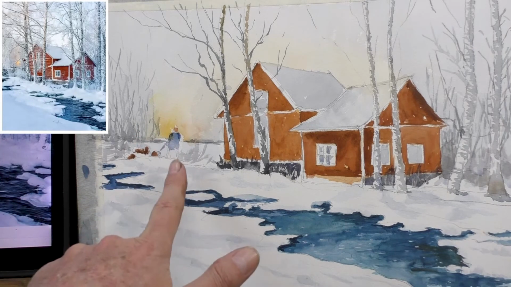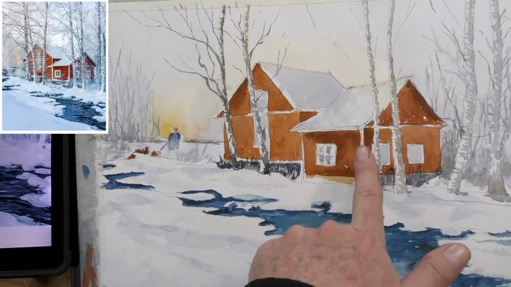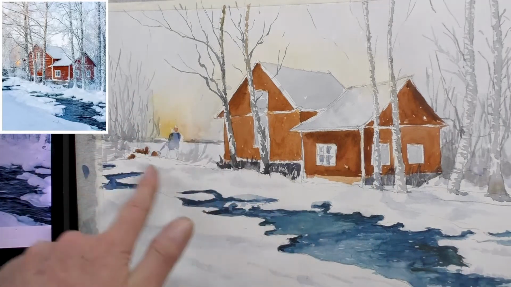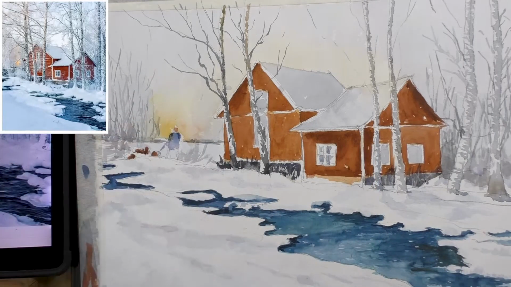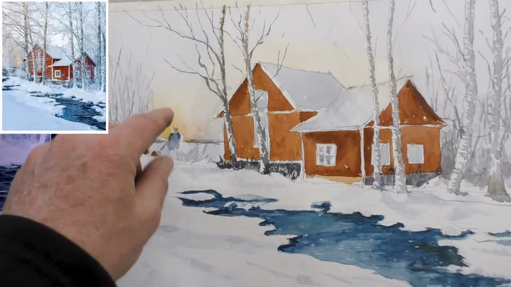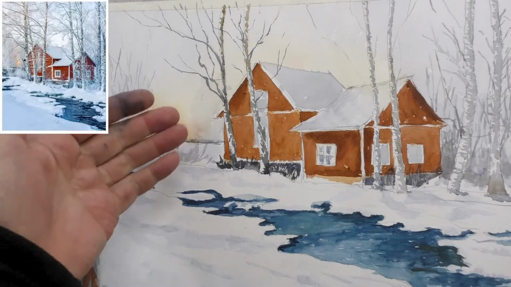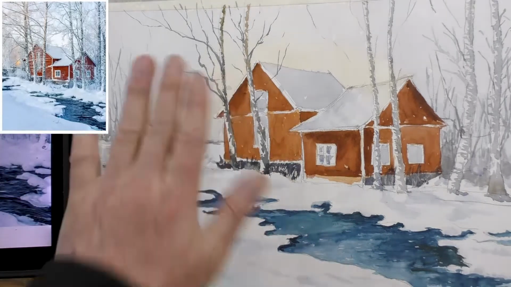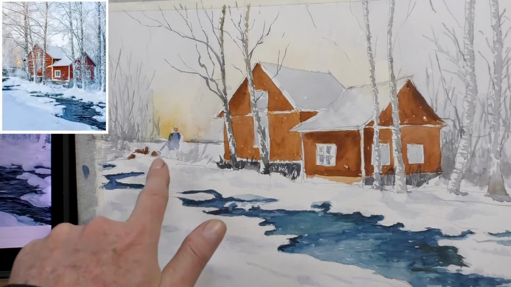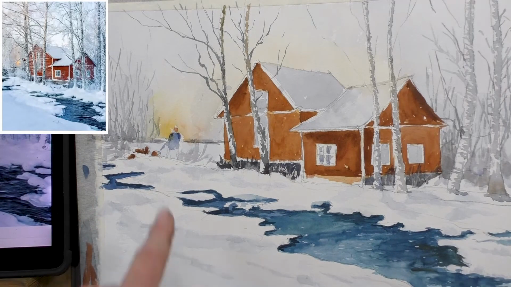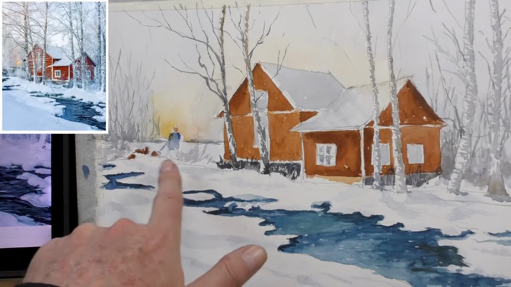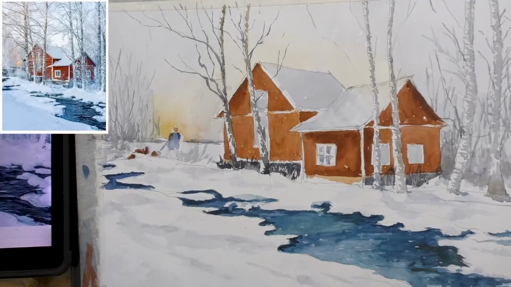Although he's a lighter value than the wall, because he stands against a lighter background, he stands there. It doesn't have to jump. Had it been darker, it would jump. That's why I'm not sure I want to do anything with his legs. Maybe I'll do something, but right now, it doesn't feel that he's legless.